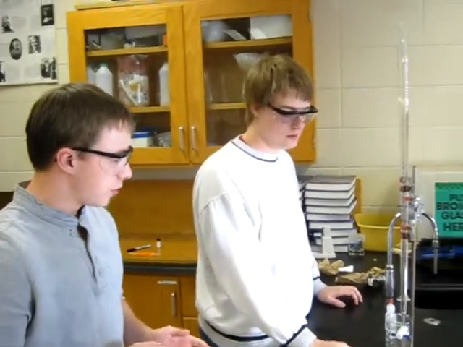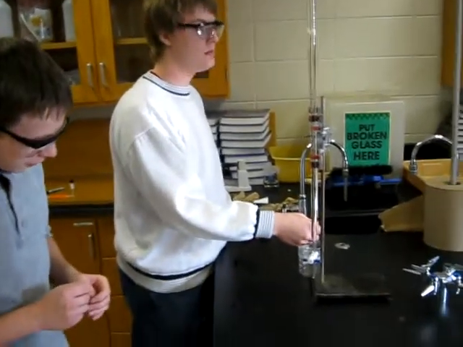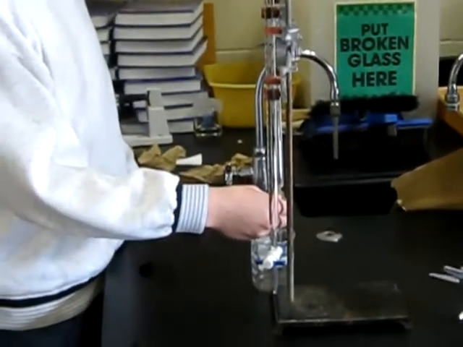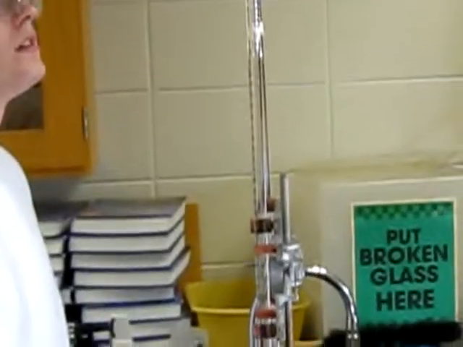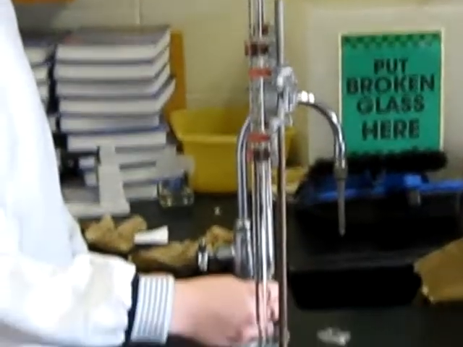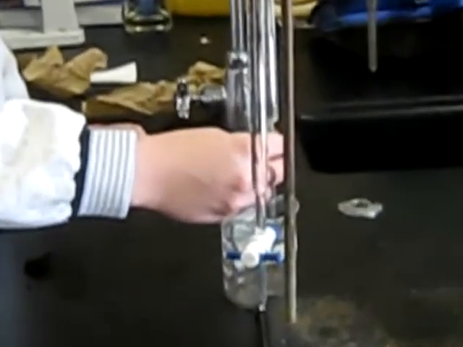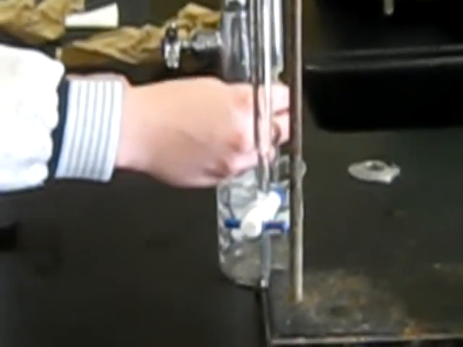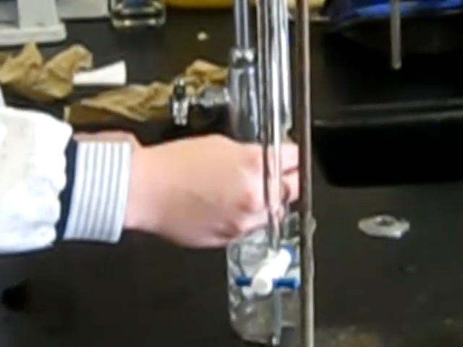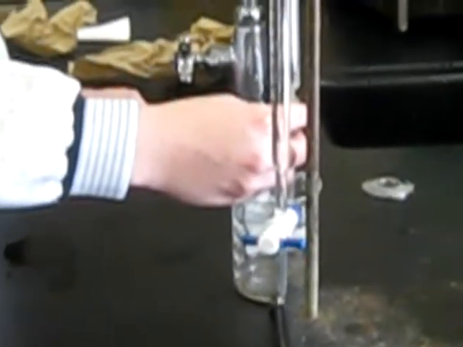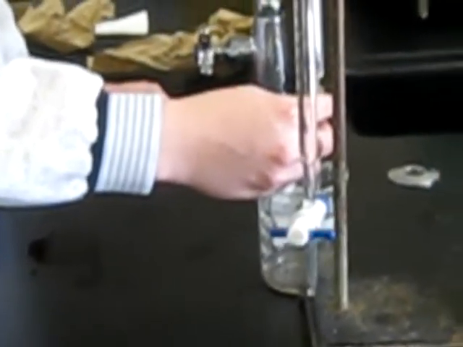My partner here is going to begin adding 10 milliliters of acid into the beaker. We want to make sure, be very careful, that we only add 10, and we want to make sure that we write down exactly how much we add in.